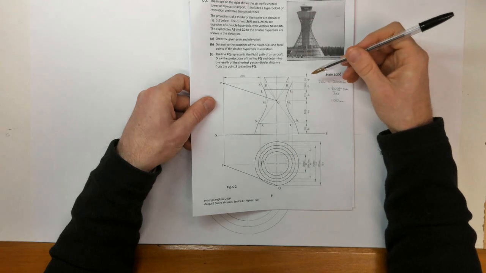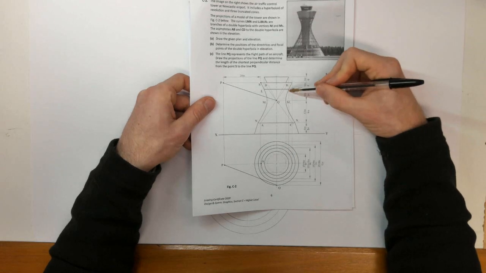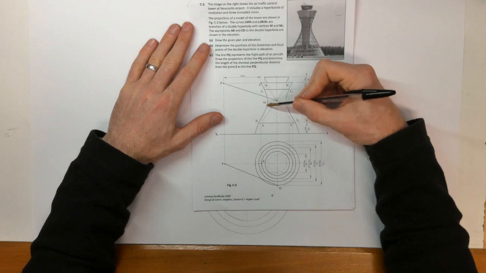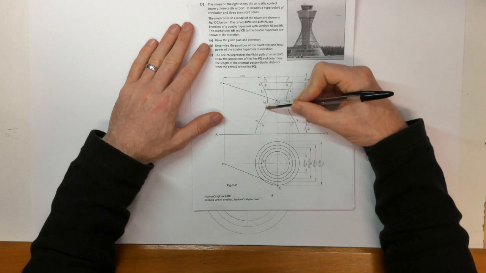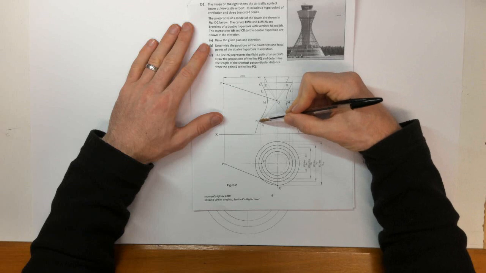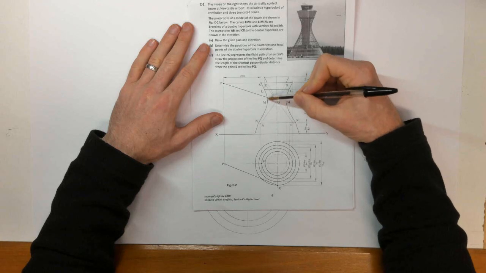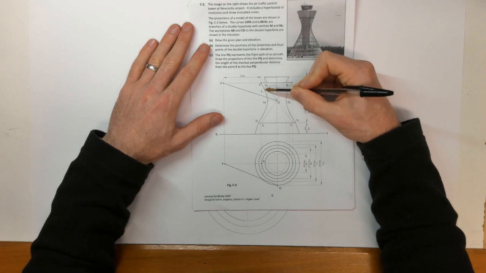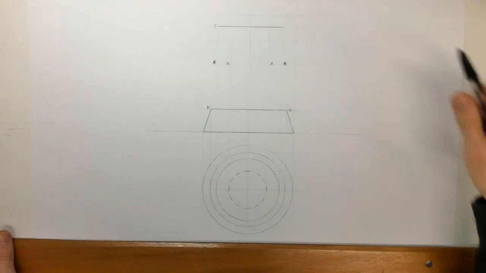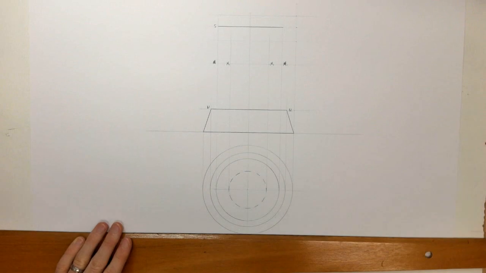No. So we're going to continue on. We'll come back to this at the end, and we're going to draw a portion of the double hyperbola, and once we can draw one side here, we'll be able to mirror it up and get the exact position of L and L1 and project up there. So let's get on with that.